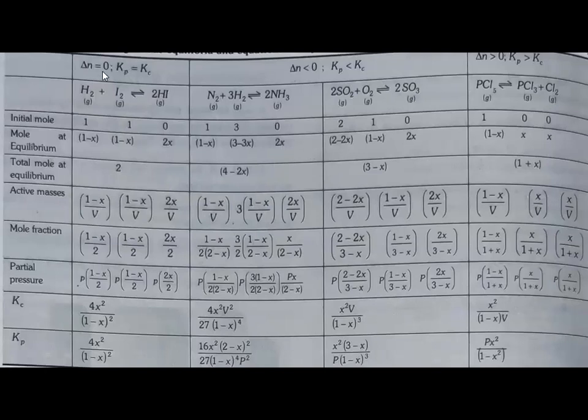So delta N is equal to 0, Kp is equal to Kc. Delta N is less than 0, Kp is less than Kc. If delta N is more than 0, Kp is more than Kc. So, examples for homogeneous: H2 plus I2 gives 2HI. All are in gaseous phase. Here delta N is equal to 0. Why is delta N equal to 0? Because here there are 2 reactant molecules and 2 product molecules. So it is equal to 0.